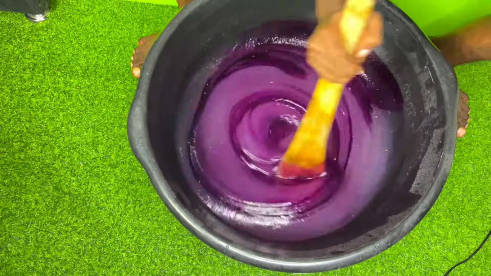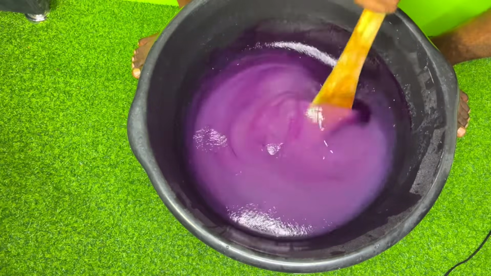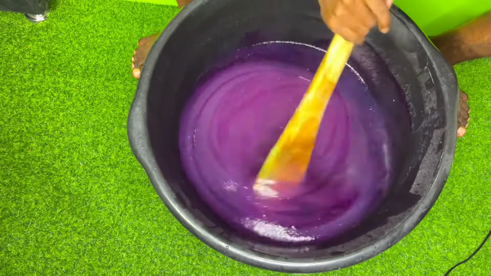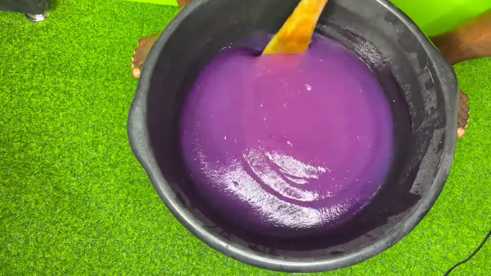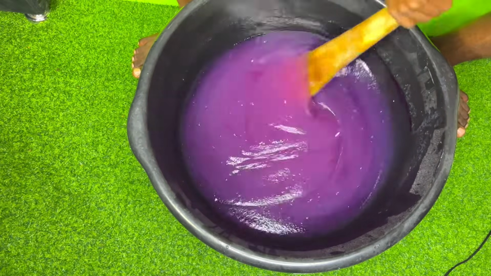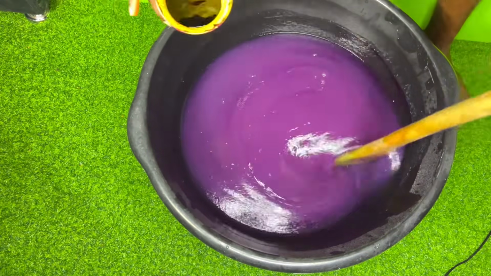And the color, you have to add it bit by bit, so that you don't end up adding too much of color. Too much of color will cause your liquid soap to be staining things. Especially if you're using it to wash clothes, it's going to stain your clothes if you added too much of color. So the color must be moderate. That's why you are seeing me adding the color bit by bit. I don't want to add too much.